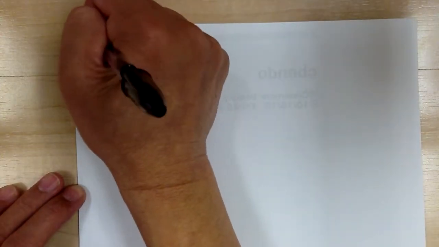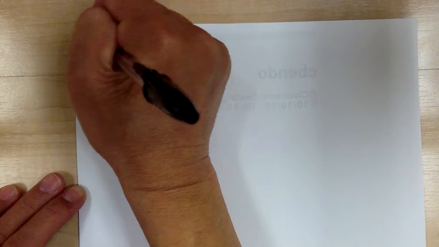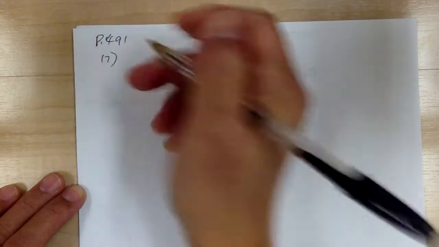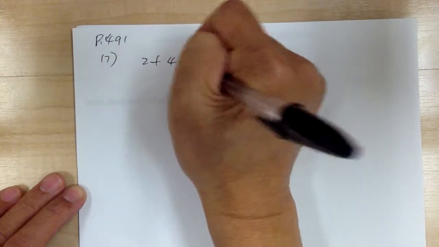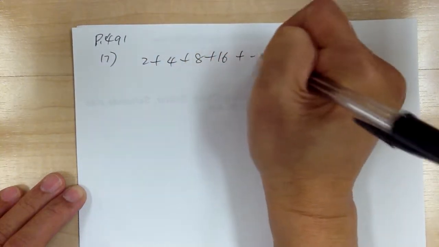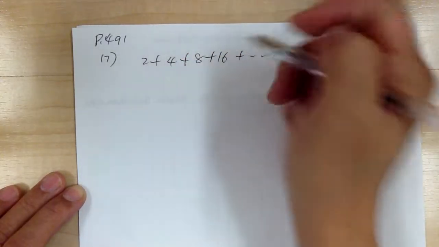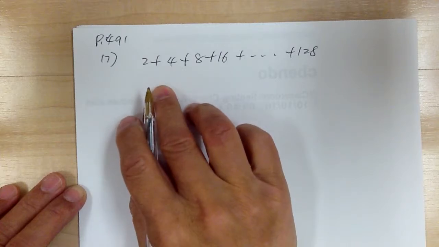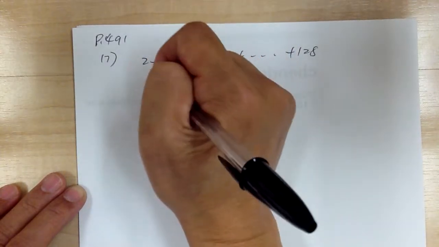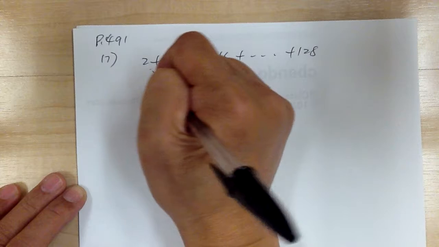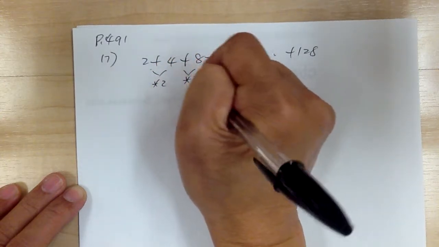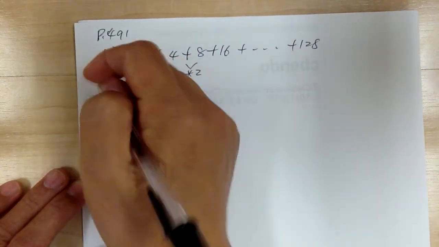Okay, let's go to 17. So again, I'm switching between different methods. So you can use whatever method you feel comfortable with. So you can do it by pattern, look for pattern, or you can do it by formula. Now this one again, you can do it by formula, which is geometric. Okay, so this would be times by 2, times by 2. Right? So this is geometric.